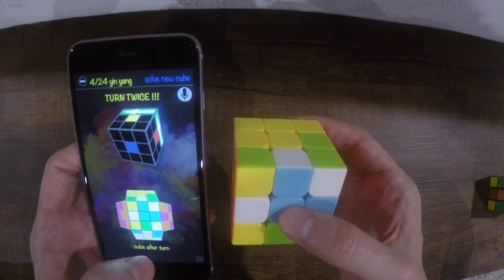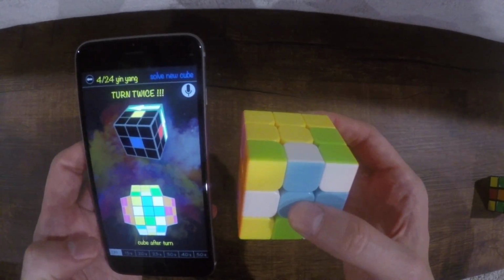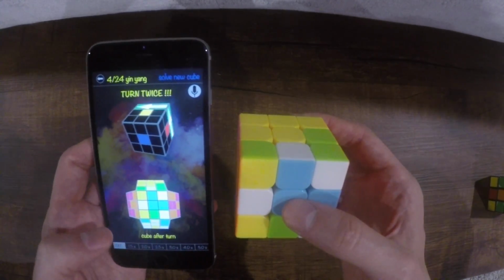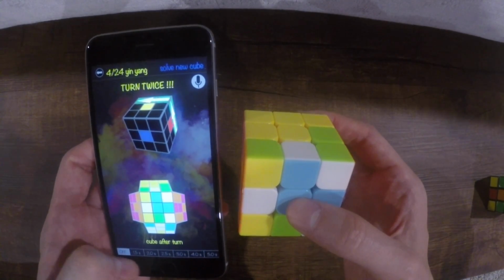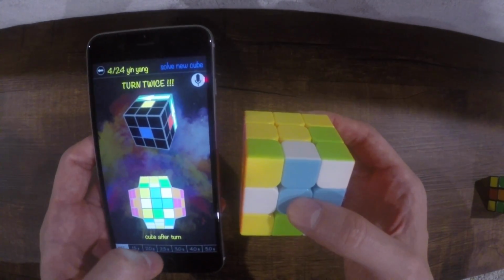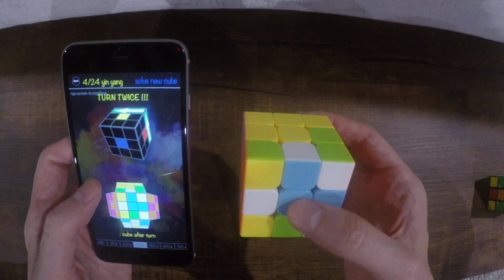There's another option for turning, and that is this auto turn. Now I would suggest if you're starting out, have it go slow, don't have it go too fast. Let's just go ahead and set it at 2.5 seconds.